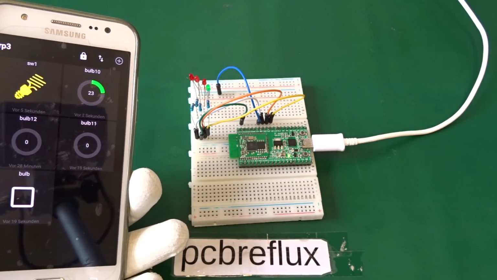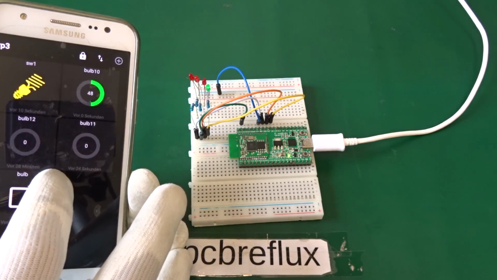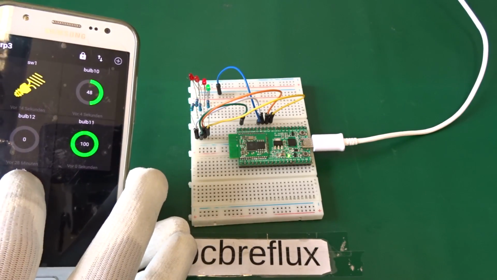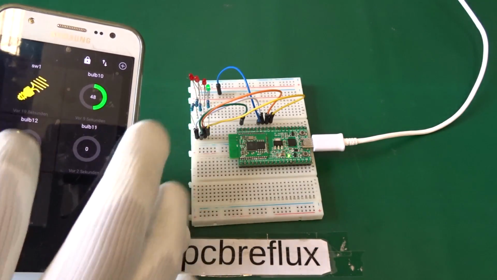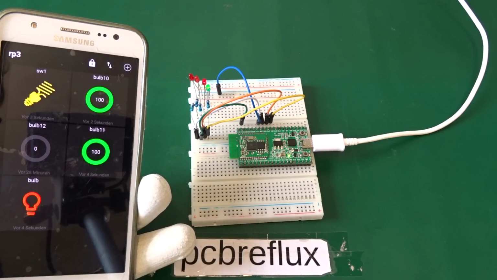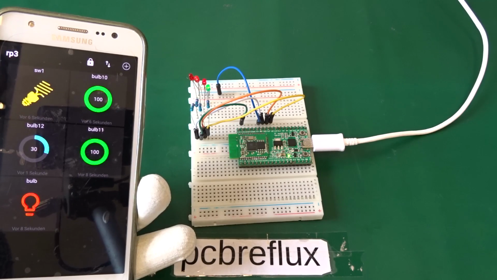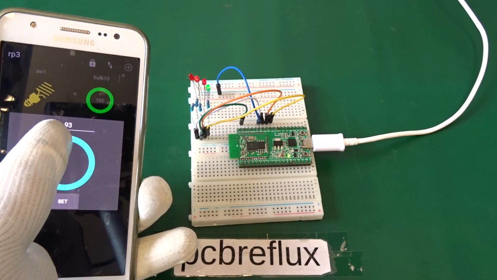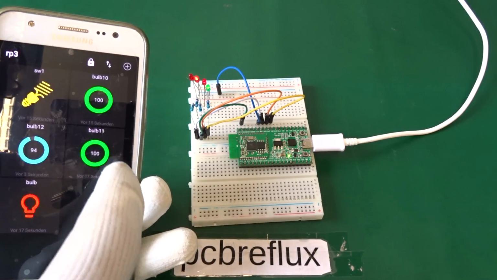So let's see what is if we do 50% duty cycle, or let's play with the second LED, the red one. We can switch it on and off. And now toggle between the LEDs, or let's dim also the red LED, the third one, or let's bring it to 100% duty cycle, so full on. So let's play with the second one again.